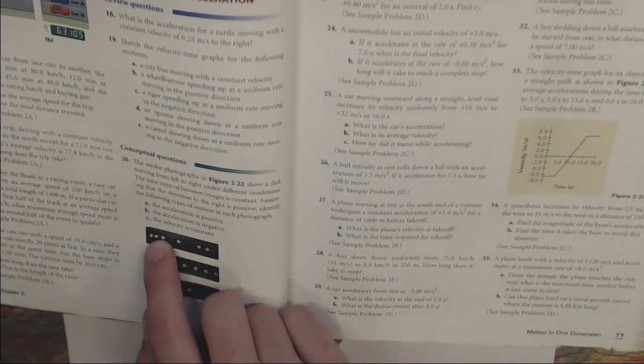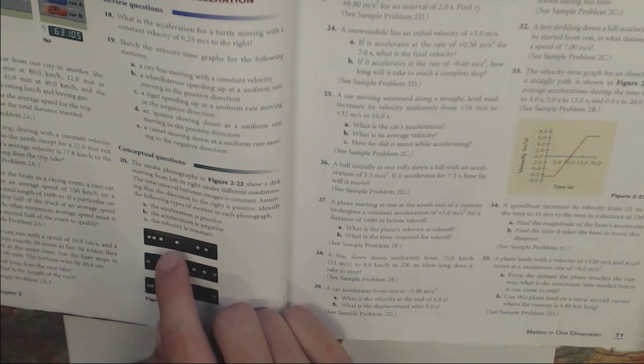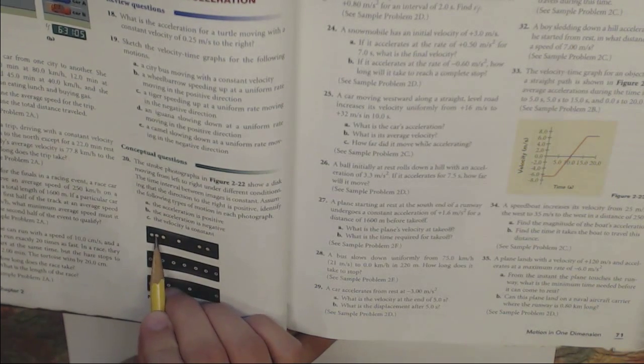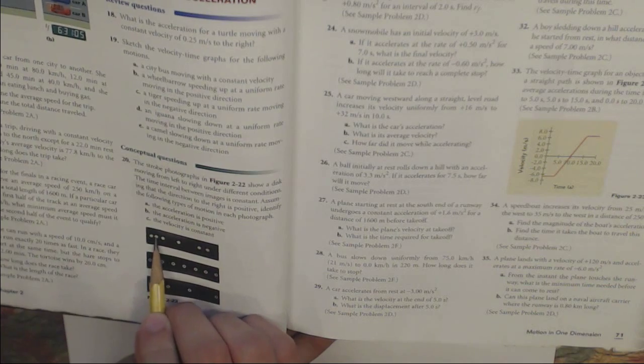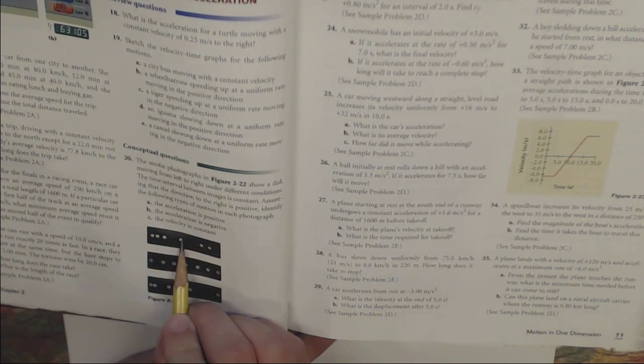So what they mean by assuming the time interval between each image is constant, that means the distance between each one of these points, each one of these images of the disk, was taken the same amount of time apart. So between the time the disk was here and here was, say, half a second, and then here and here was half a second, and here was half a second, but it covered more distance, so we know there's going to be something different about its motion. We'll get to that in a minute, and so on and so forth.